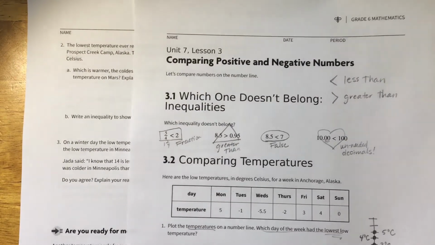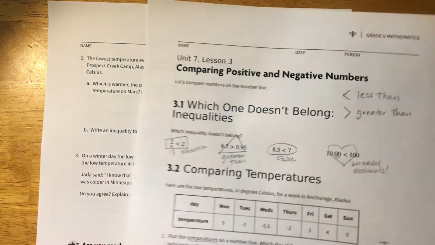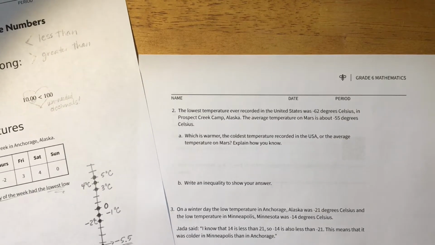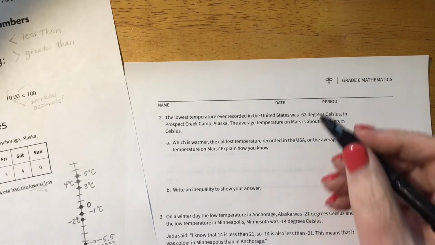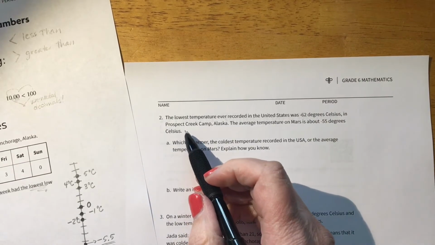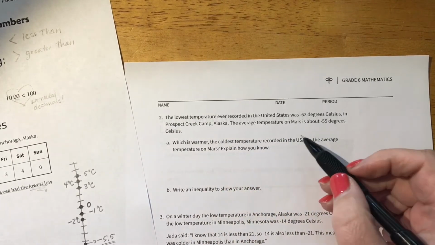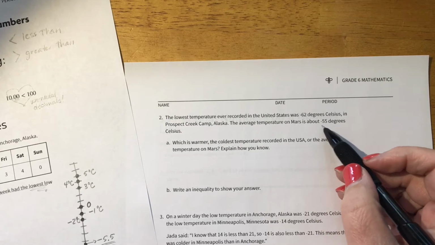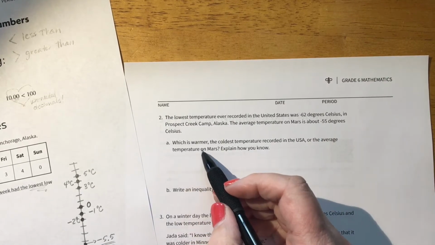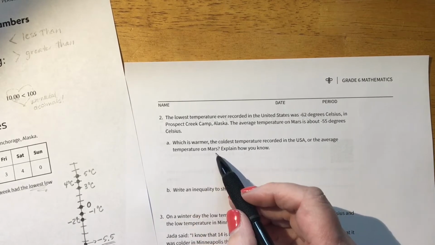Okay? Now, numbers 2 and 3 are also using this table, so keep this table handy. Let's go on to number 2. The lowest temperature ever recorded in the United States was -62 degrees Celsius in Prospect Creek Camp, Alaska. The average temperature on Mars is about -55 degrees Celsius. Part A, which is warmer? The coldest temperature recorded in the United States or the average temperature on Mars?